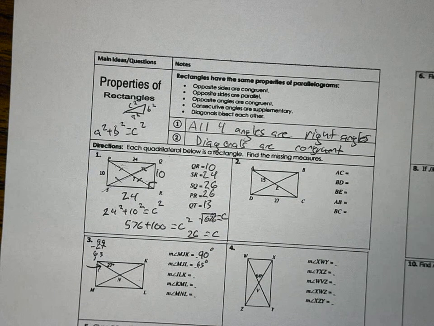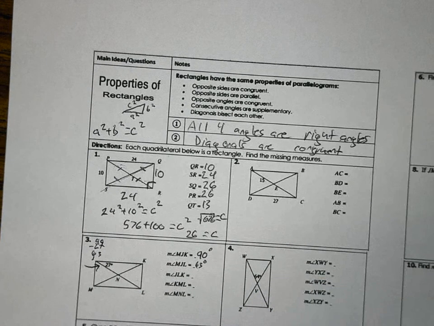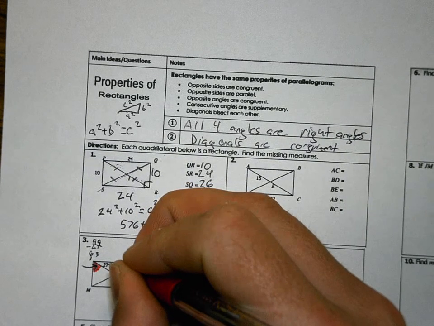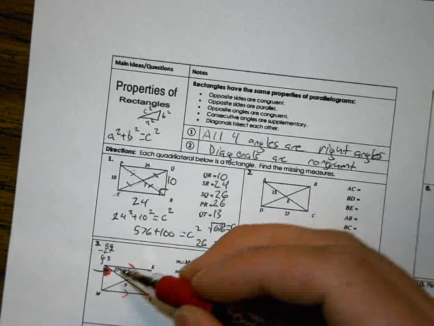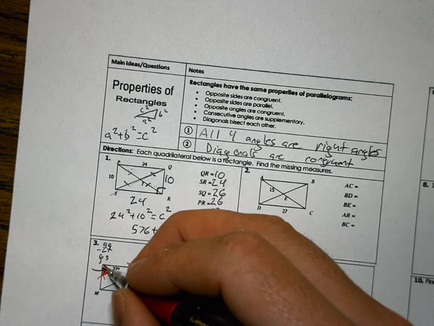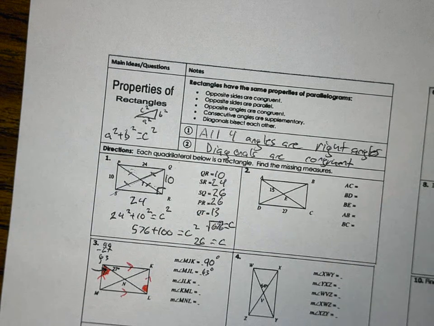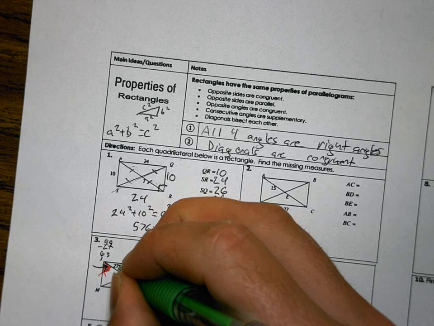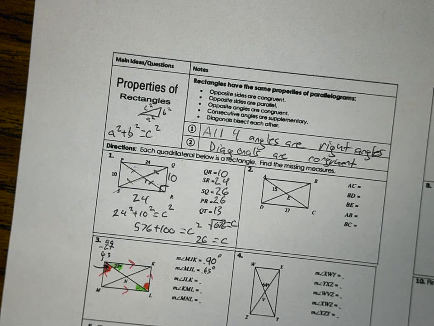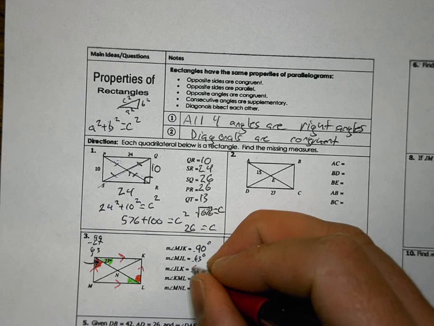63 degrees. Okay, now I want to find JLK. So this angle I found right here, this 63-degree angle, these lines right here are parallel, and these lines here are parallel, creating a multitude of alternating interior angles. This angle here is going to alternate with this angle here. This 27 degrees is going to alternate with this angle here, making that angle 27. So this red angle that I have colored in is going to be the same size as that one, so it is also 63 degrees.